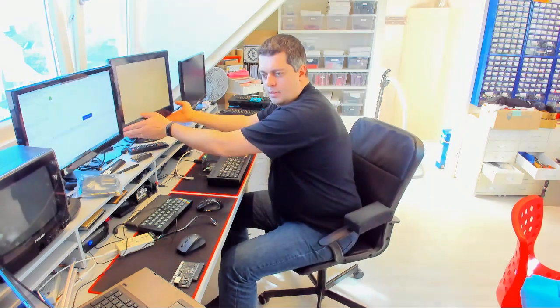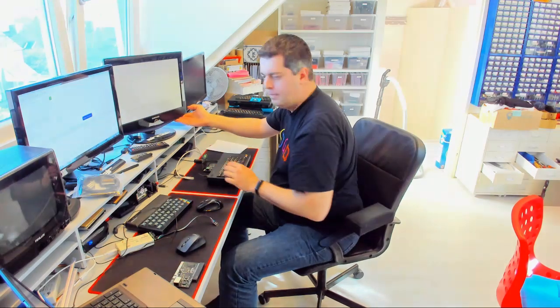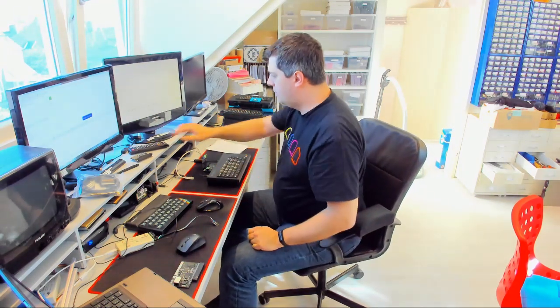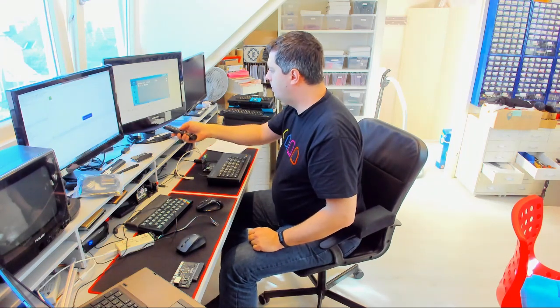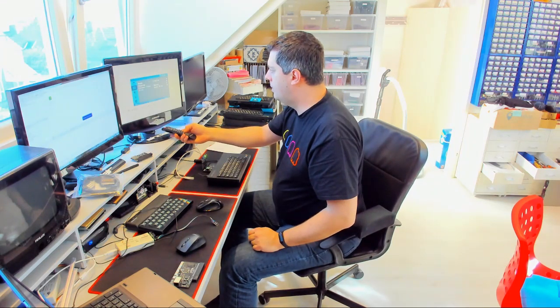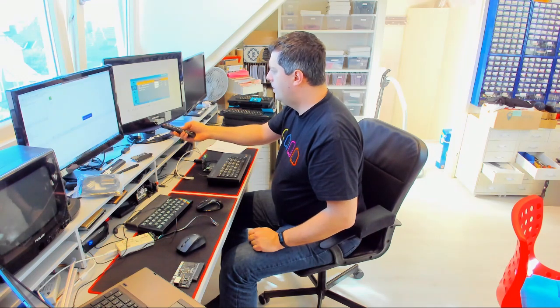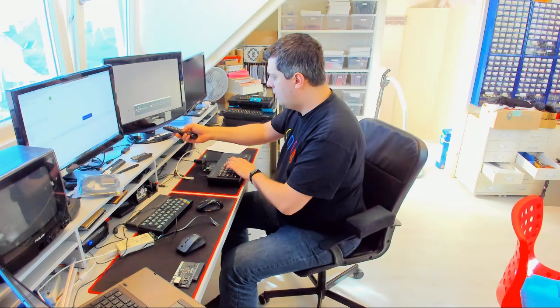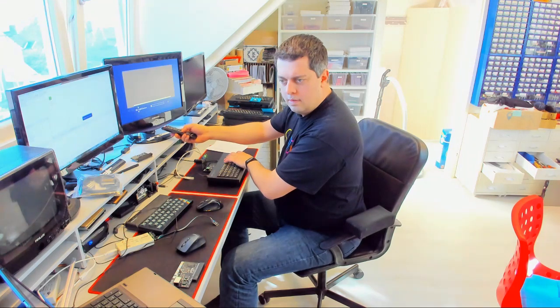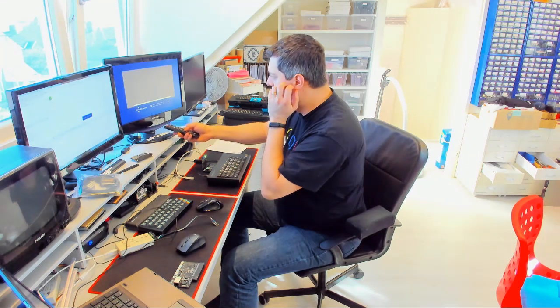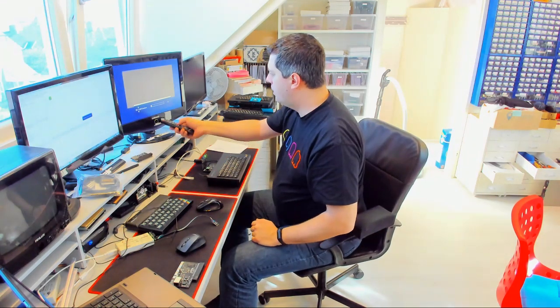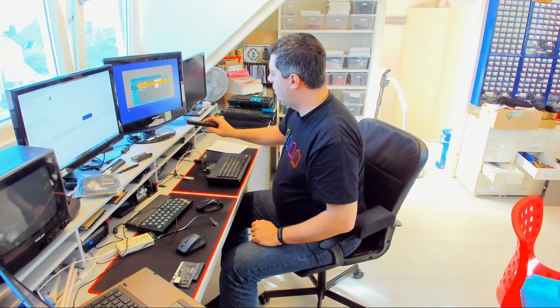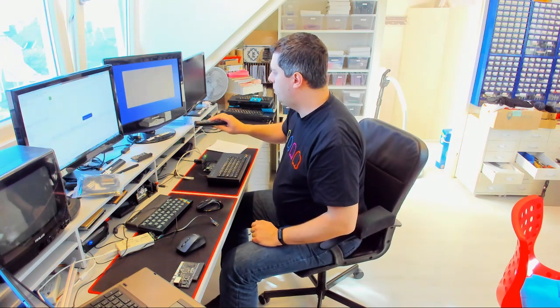I will turn the monitor a bit, so maybe it's easier to see what I'm doing here. Let's see if I can change the brightness a bit so it can be seen from there a bit better. Okay, I think that's good enough. Let's keep it this way. Okay. Go away, you menu. You stupid menu. Go away.